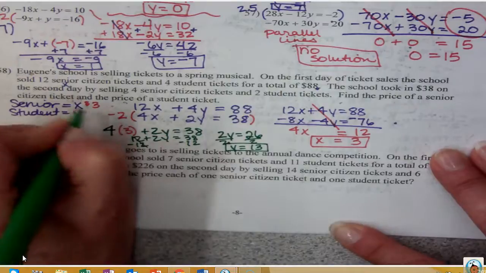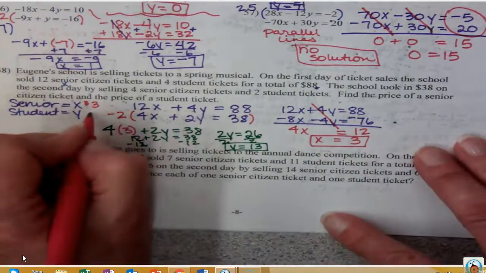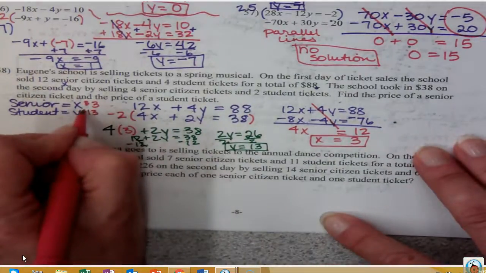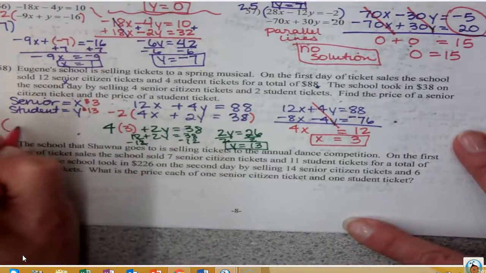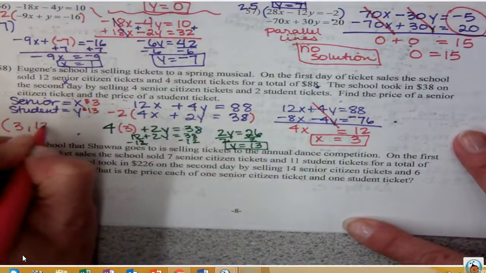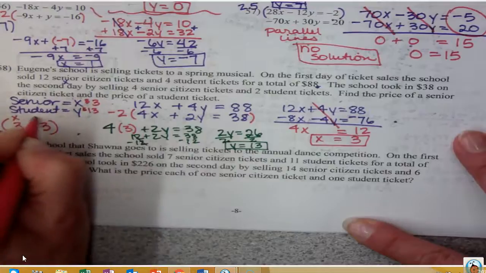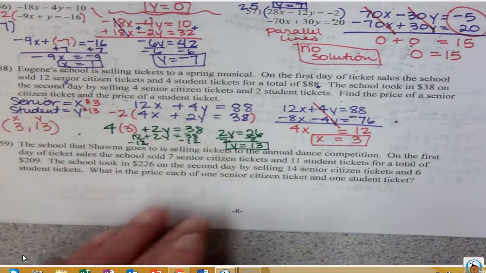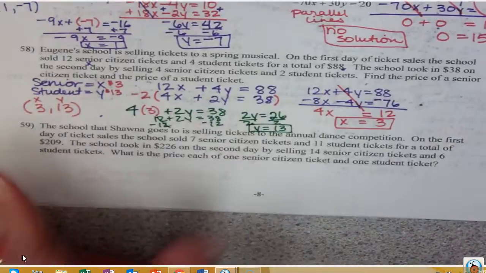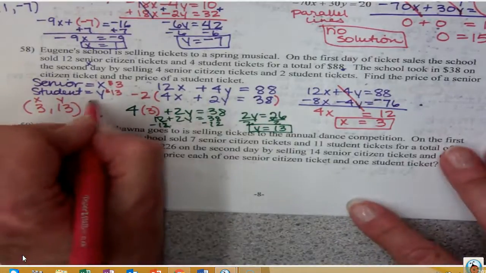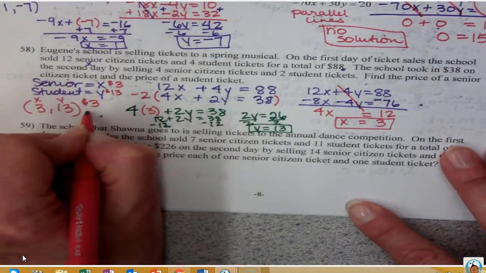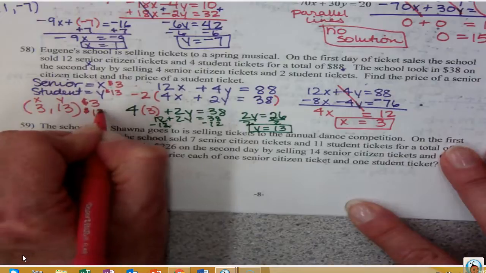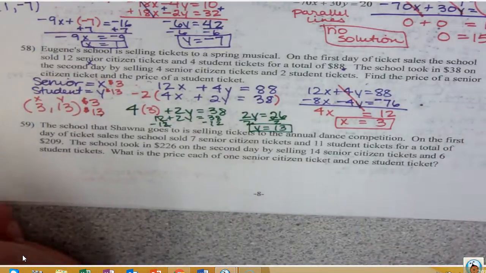So the student tickets are $13. So my answer is 3, 13. This is my x, this is my y. So those are the prices: $3 for senior citizen, $13 for students.